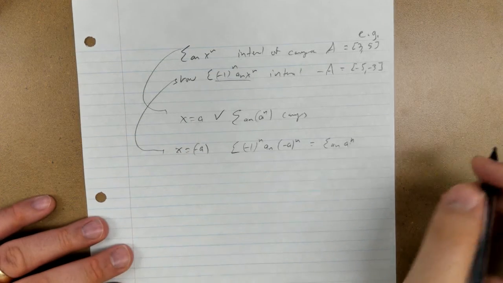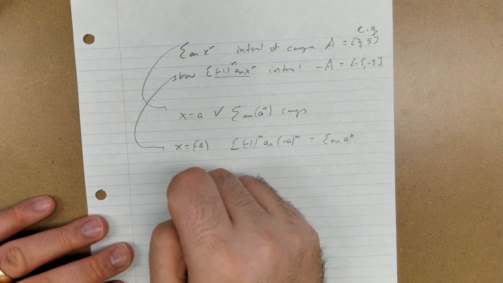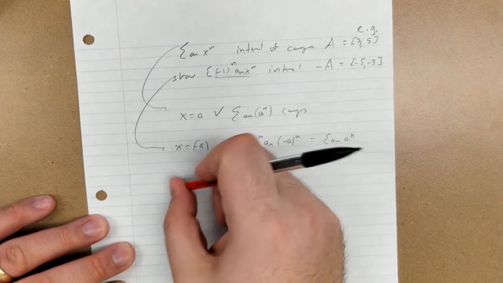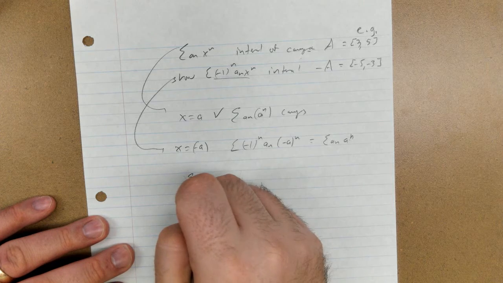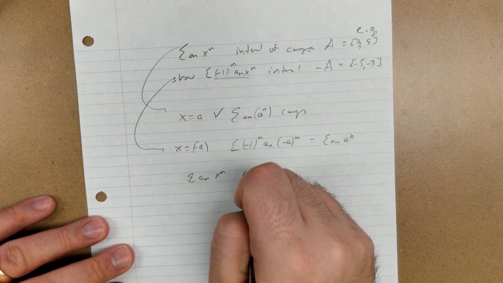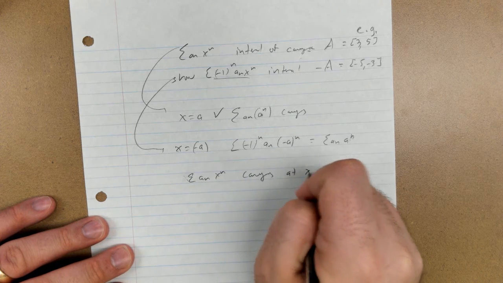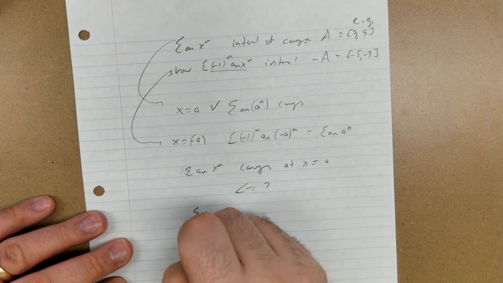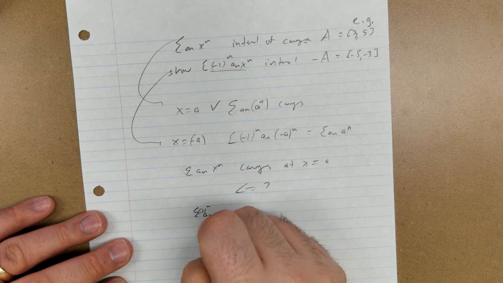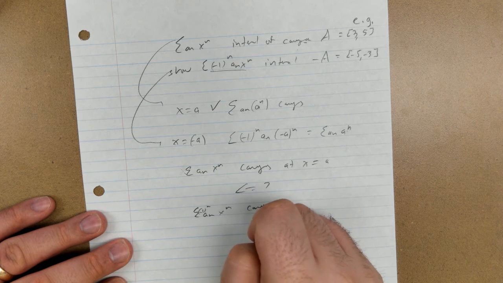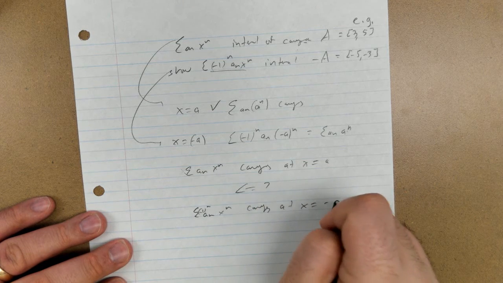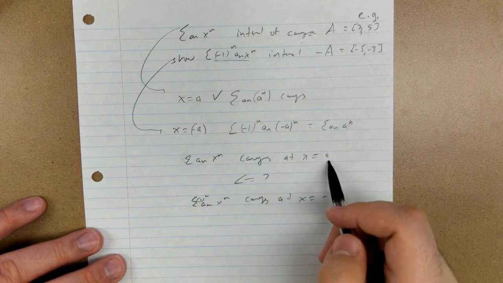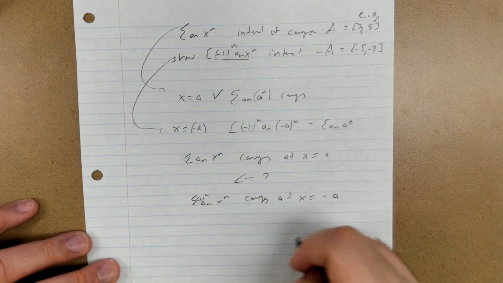The point I'm trying to make is that the first one converges at x equals a if and only if the second one, the one with the alternation, converges at x equals minus a. And so that is exactly what you're looking for. That concludes the problem.